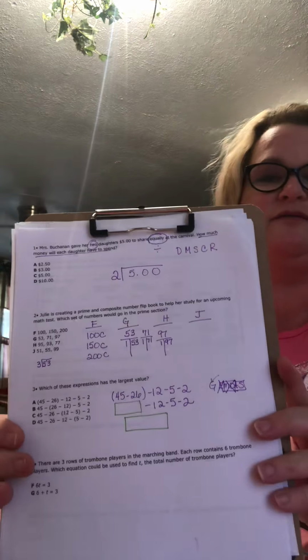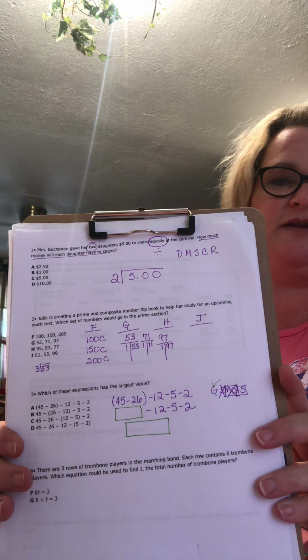Okay? I don't have exponents because that's for 6th grade. Do I have any multiplication or division? I don't see any. Do I have addition or subtraction? Yes, and I'm going to do it in the order that it comes in. So I'm going to go from left to right like I read. So my next thing that I'm going to work out is going to be whatever I figured out for the first part minus 12. So I'm going to work that out next.